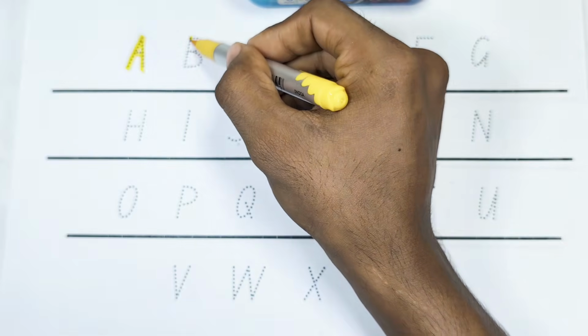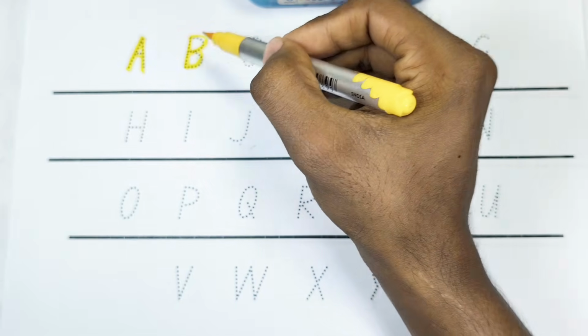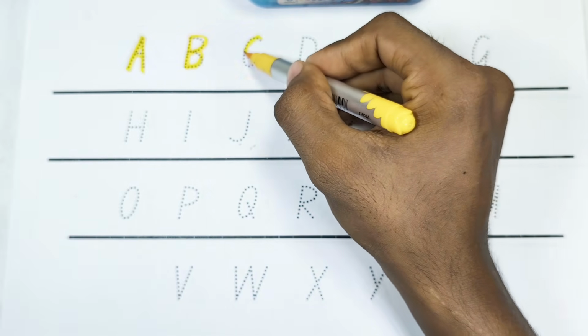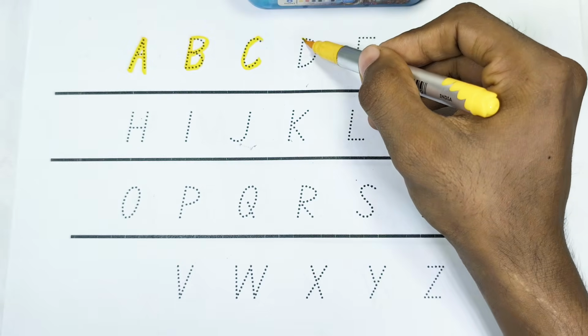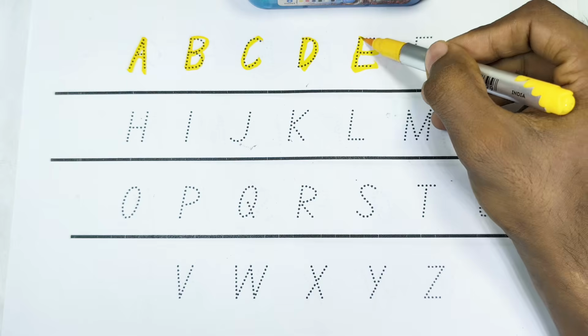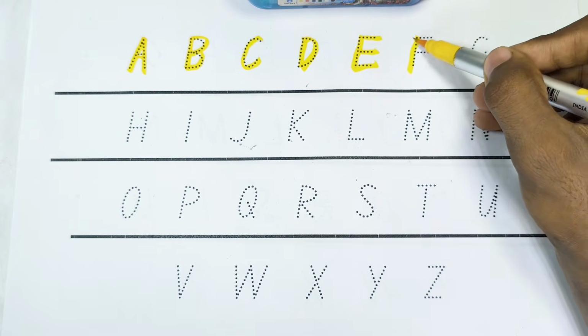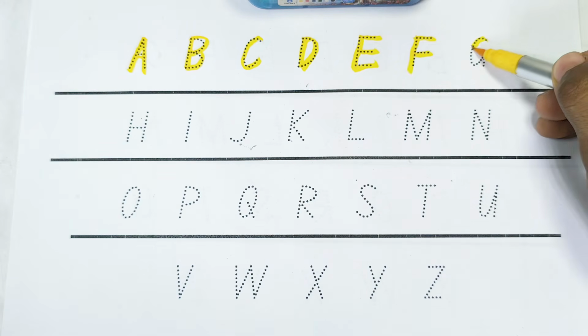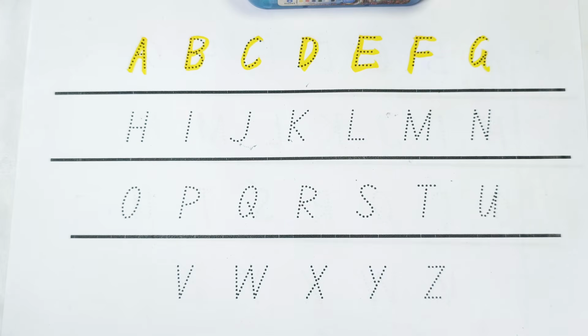A for apple. B for ball. C for cat. D for dog. E for elephant. F for fish. G for god. Kids, now you draw H.